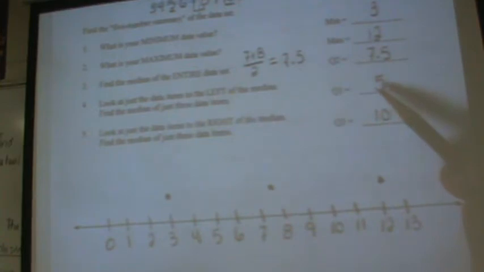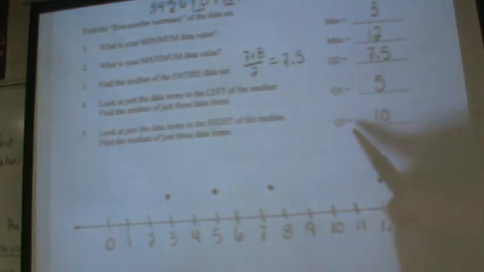Our Q1 value, or our first quartile value, was at 5. And our Q3 value, or our third quartile value, was at 10. So those are our 5 points that we found, and we plotted them on our number line.